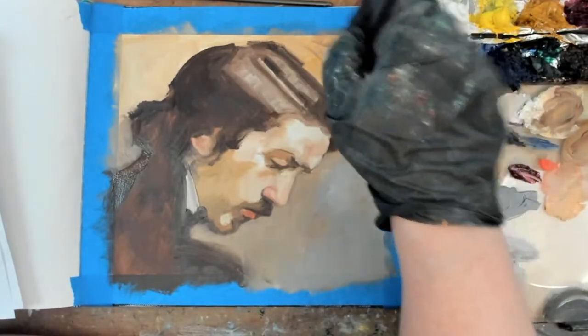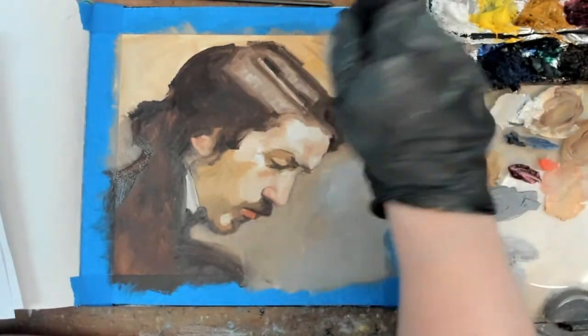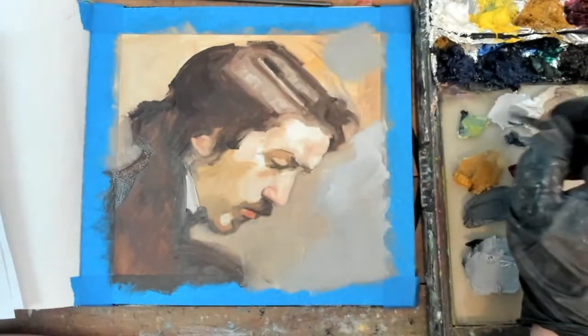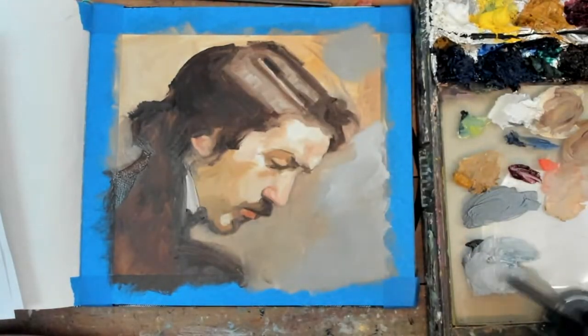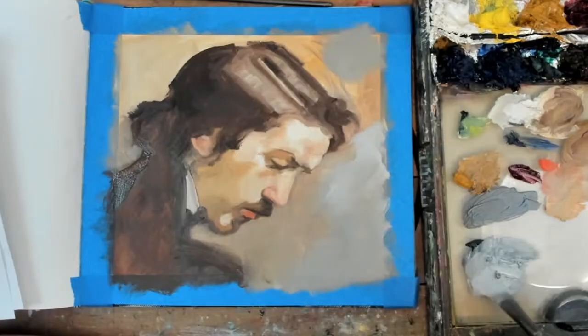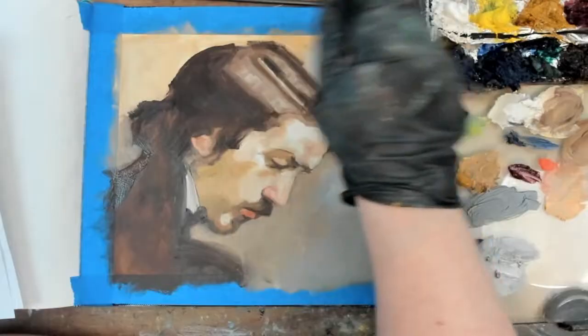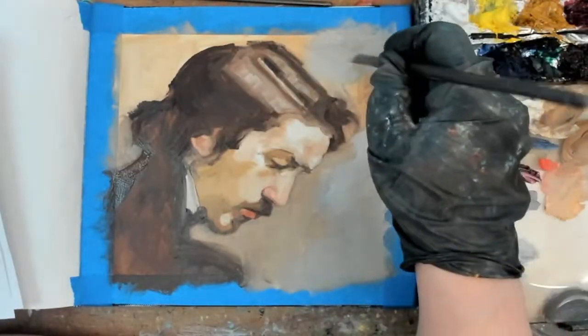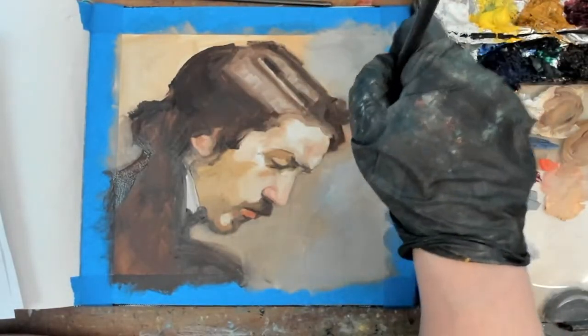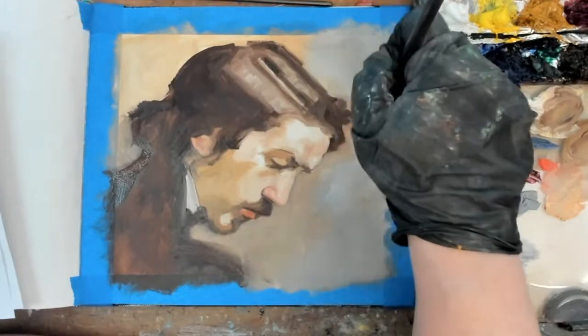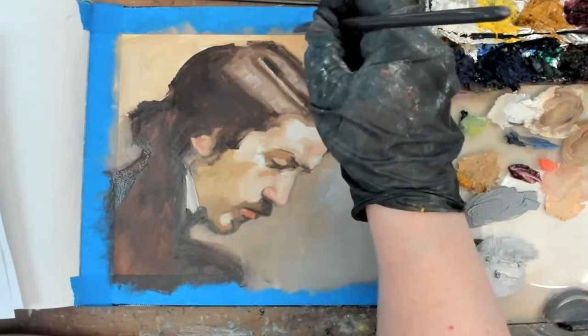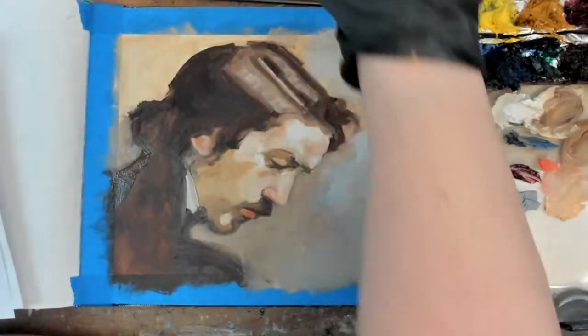I still need to redden it up. And that could be monitor reproduction. But I'm gonna go with it anyway.